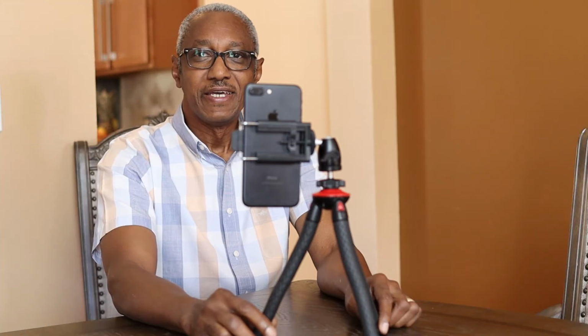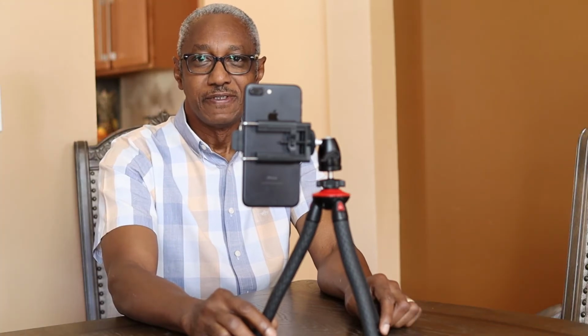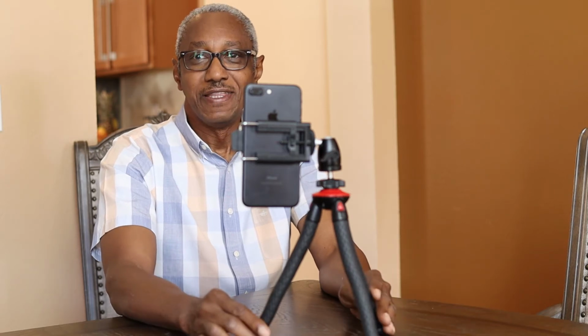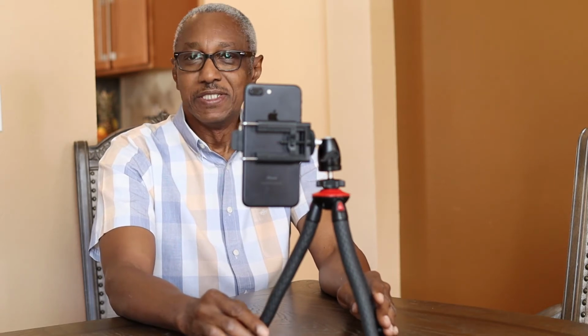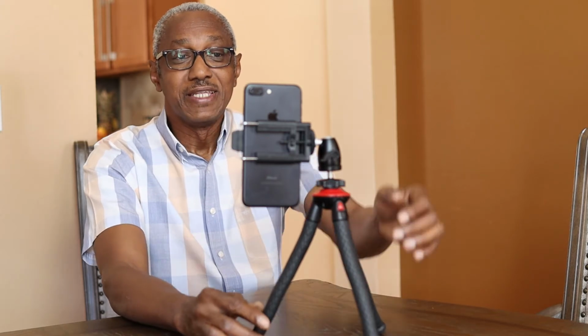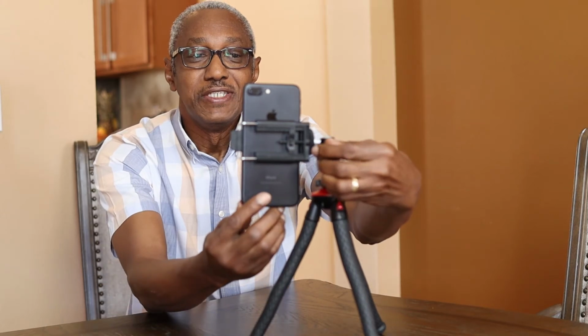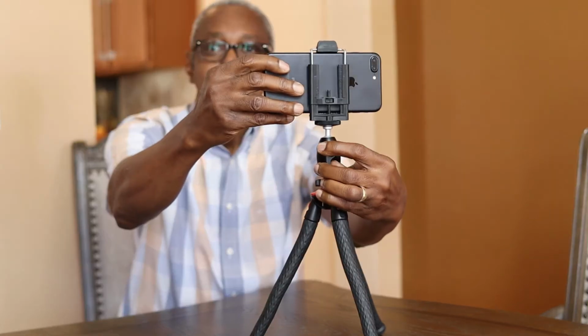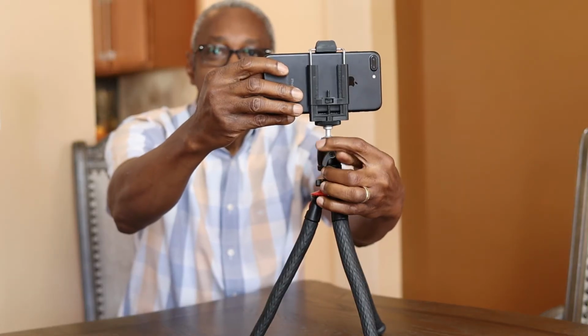So here I have my Zenvo Squid Grip tripod for smartphones, and the reason why I chose this very versatile tripod is because of its flexibility. Allow me to demonstrate. Right now, as you see, I have my phone in the vertical format, but if I wish to rotate it around into a horizontal format, I can simply adjust this lever right here. It has a ball head and I can rotate it right around into a vertical position.